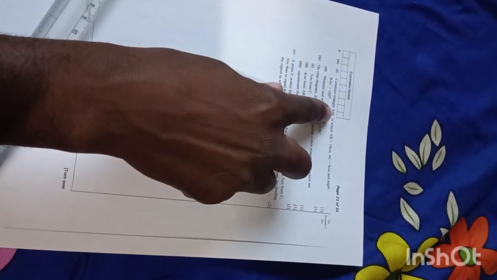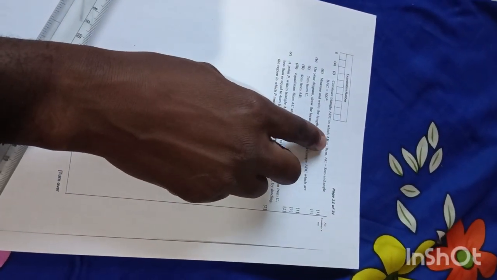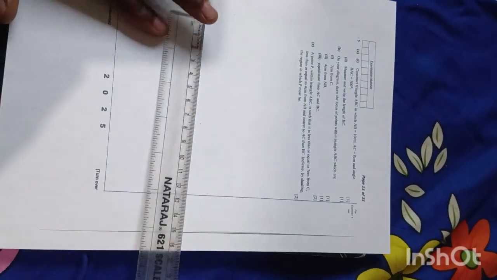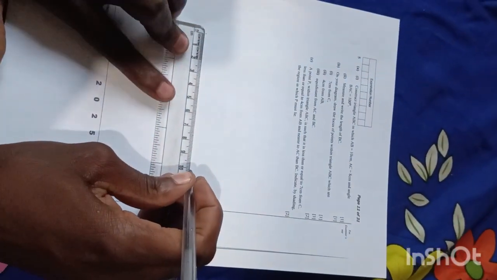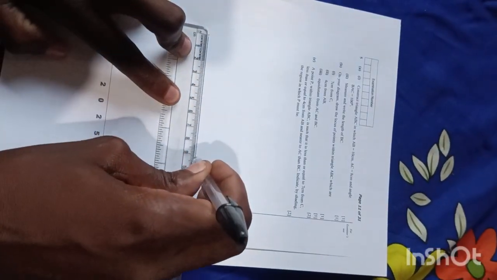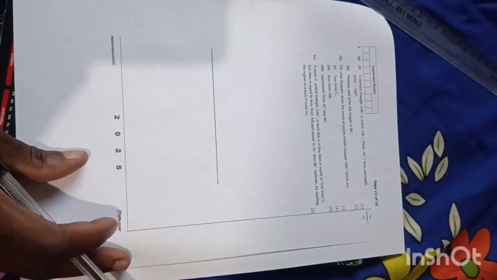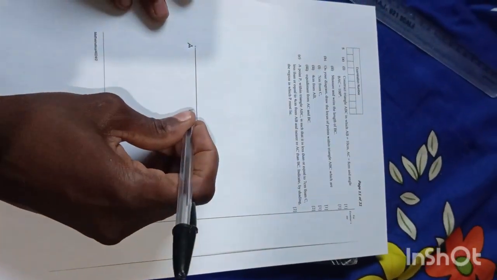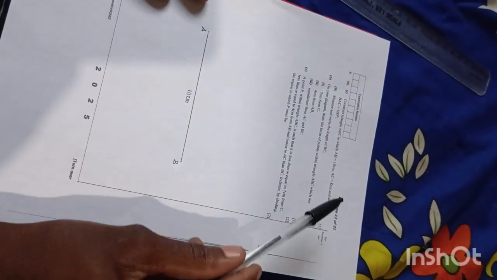Well, our first line is supposed to be AB equals 10 centimeters. So let's use our ruler. We get our measurement, which is 10 centimeters. So from here all the way up to here, this is our 10 centimeters according to the ruler. We indicate this line is AB and it is 10 centimeters, just like that. That's the first step.